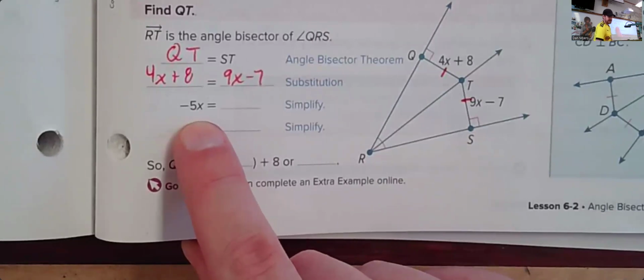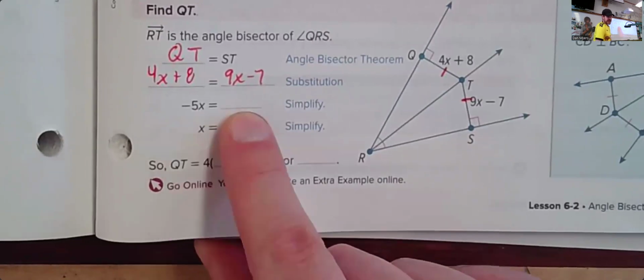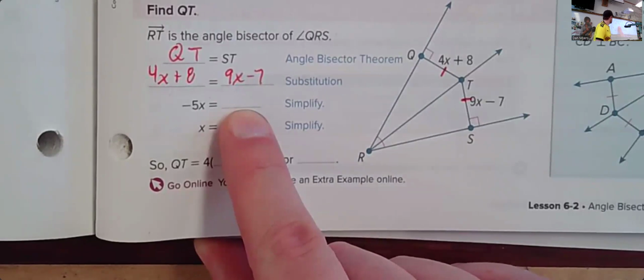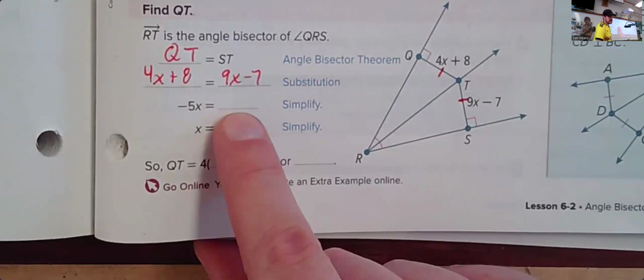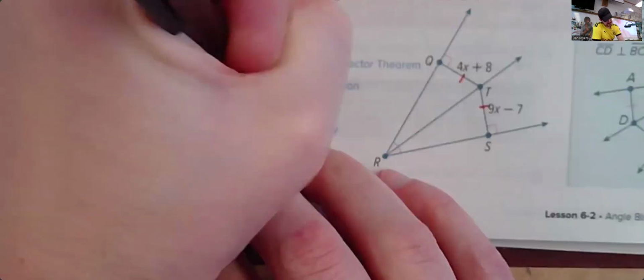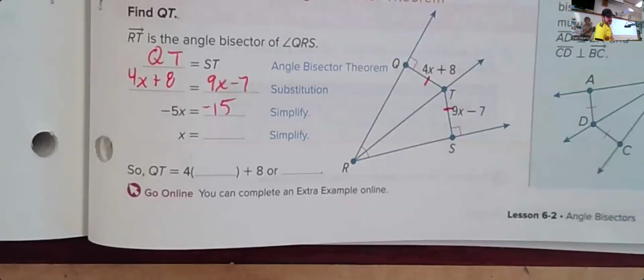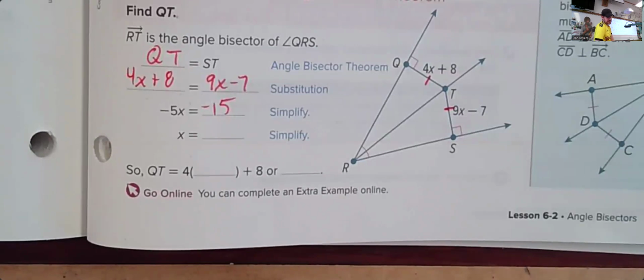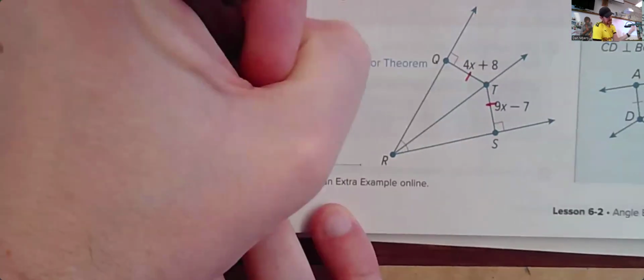All right, so to get to -5, it looks to me like they subtracted 9x from both sides to get -5 there, which means we need to subtract 8 from both sides to get what on this side? What's -7 minus 8? -15. Divide both sides by -5. What does x equal? 3. X equals 3.